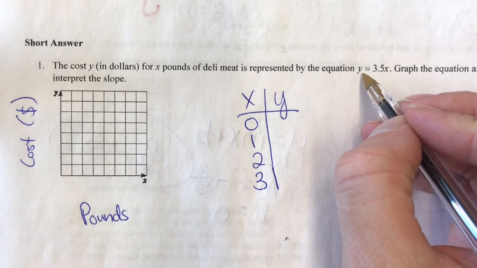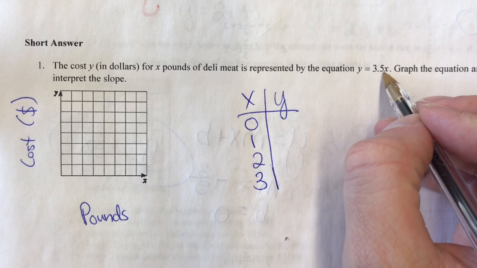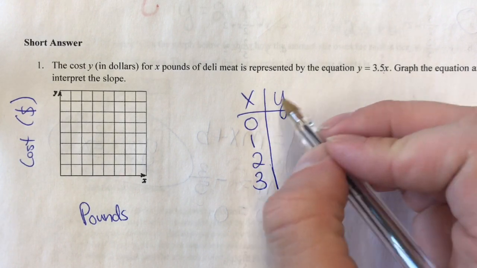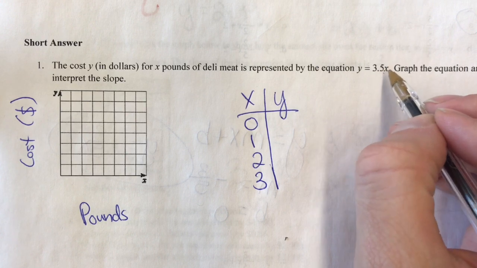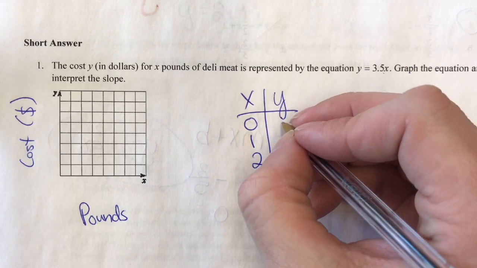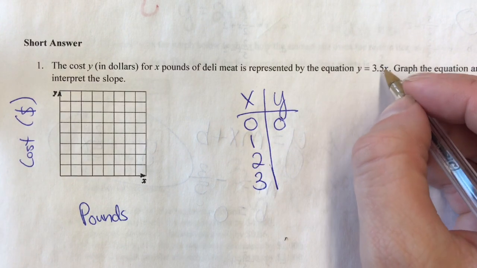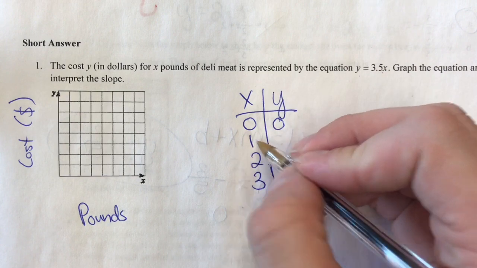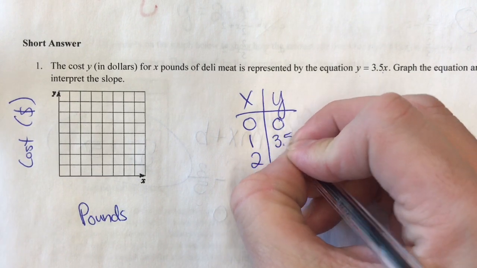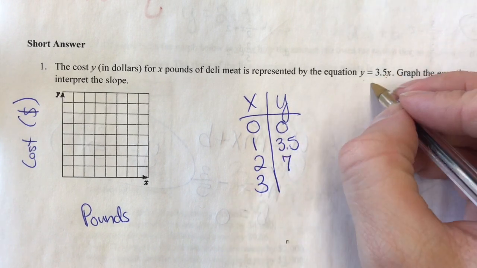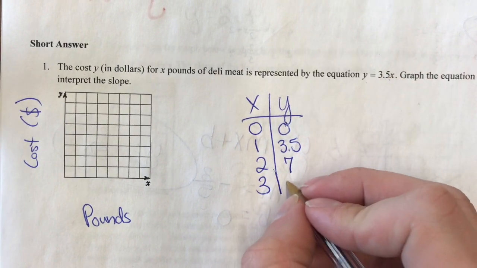The equation that I'm using is 3.5x. So I start typing in my x values that I chose. 3.5x, or in this case, 3.5 times 0 is 0, which makes sense. If you buy nothing, you're not going to spend anything. 3.5 times 1 is 3.5. 3.5 times 2 is 7. 3.5 times 3 is 10.5.